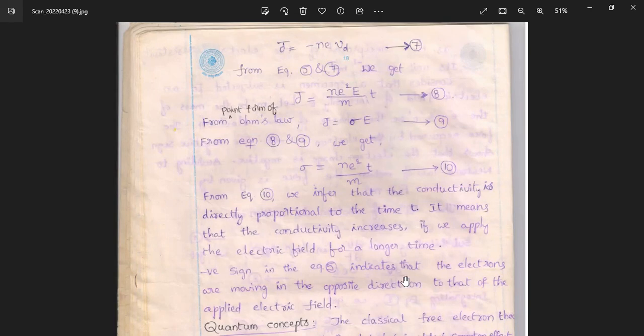From this equation, we infer that the conductivity is directly proportional to time. It means that conductivity increases if we apply the electric field for a longer time. That is what it means, right? Because conductivity and t are directly proportional. So if you increase the time span, then the material's conductivity increases.